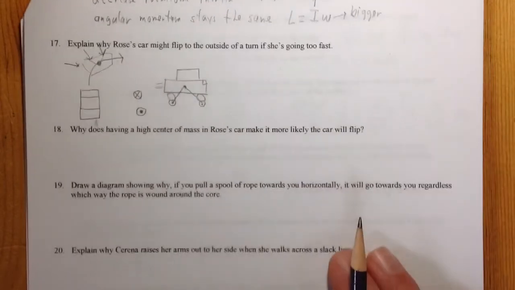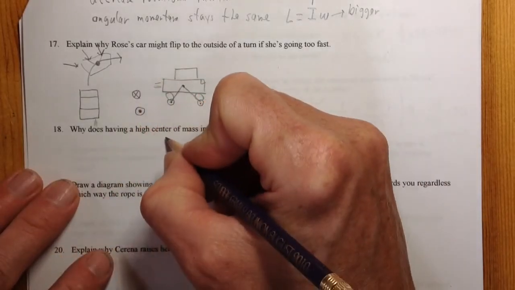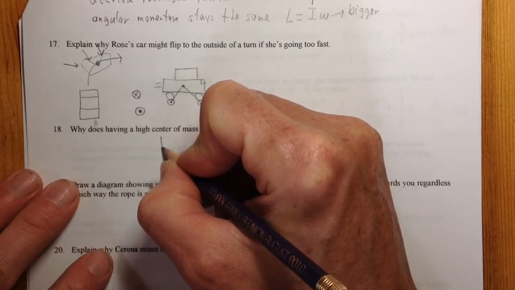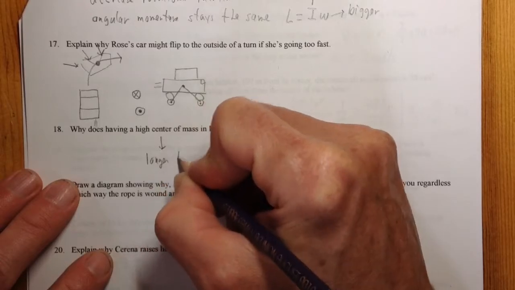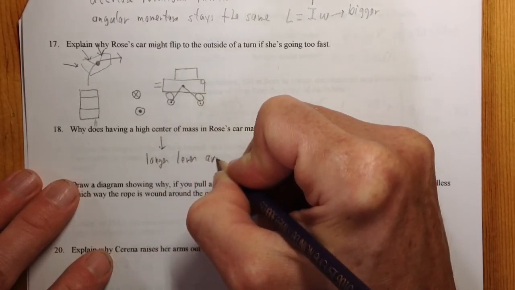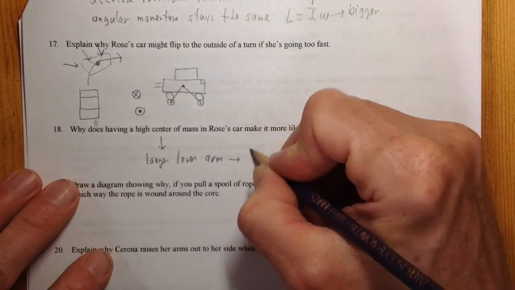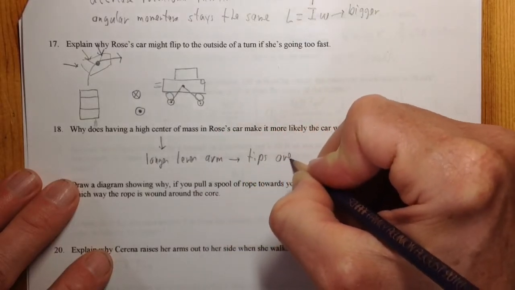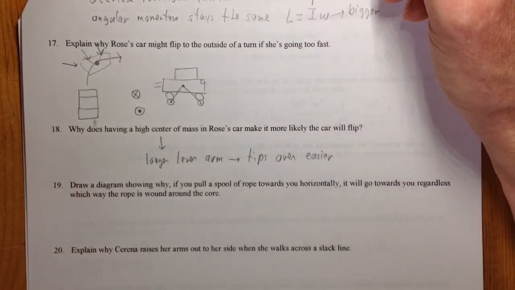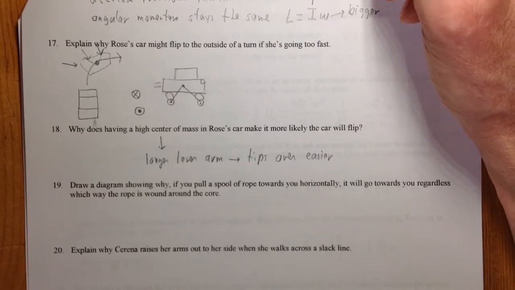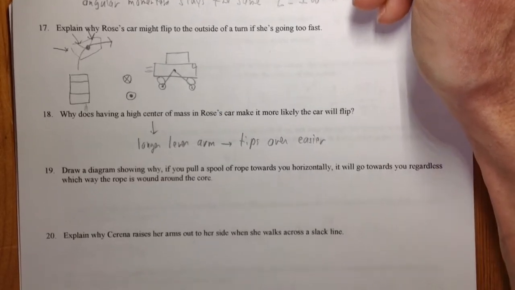Okay, that's the next one here. So a high center of mass means a longer lever arm, and so then it tips over easier. Off-road cars have high centers of mass because they want big wheels to get off the road, but then they tip over easier. So it's a compromise you make.